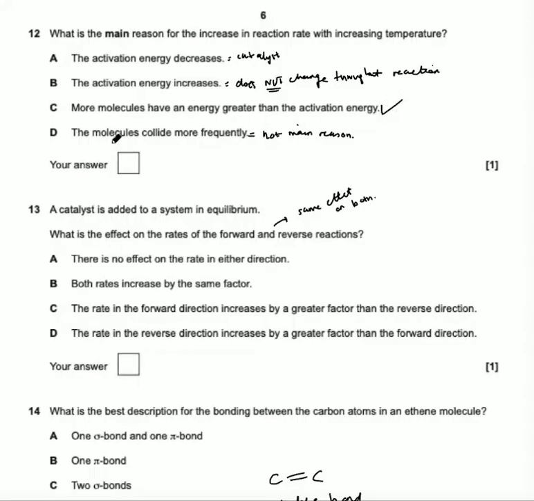That's correct. The molecules collide more frequently. Yes, that is true, and it's them colliding in the correct orientation that will cause the reaction to proceed. However, it is not the main reason here. As you can see, they've stated the main reason, and that would be C. So the answer for 12 is C.